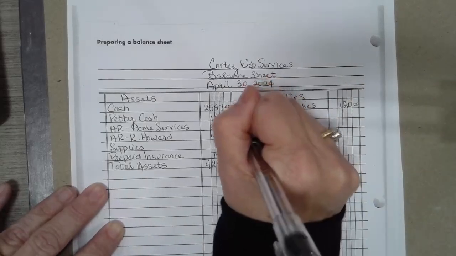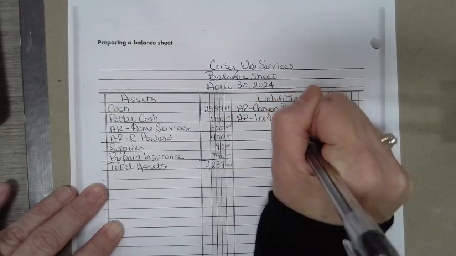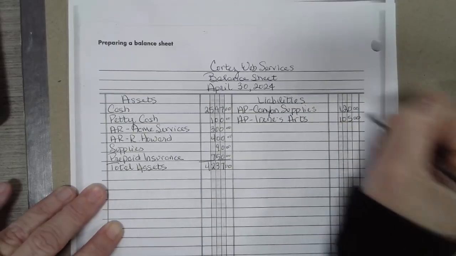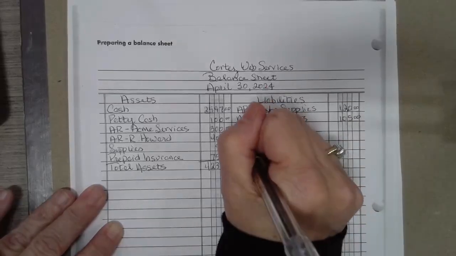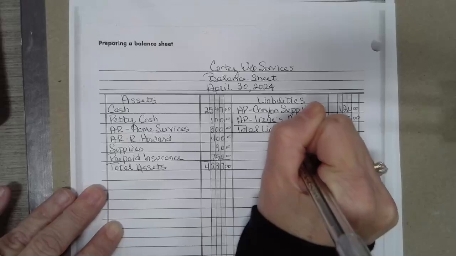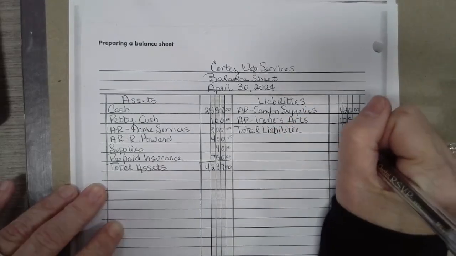And then I've got accounts payable, Irene's Arts for $105. That takes care of all of my liabilities. So I'm going to write total liabilities as $225.